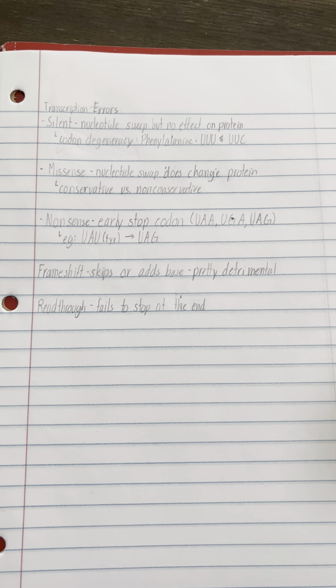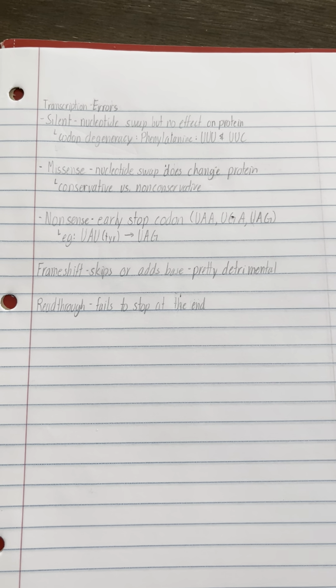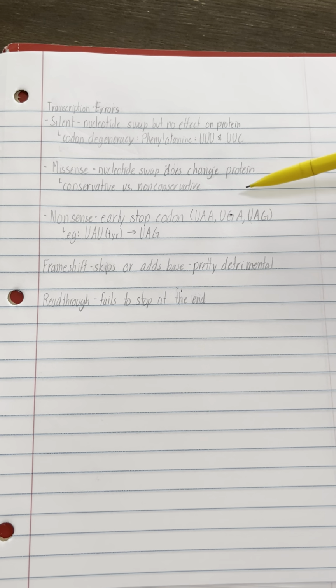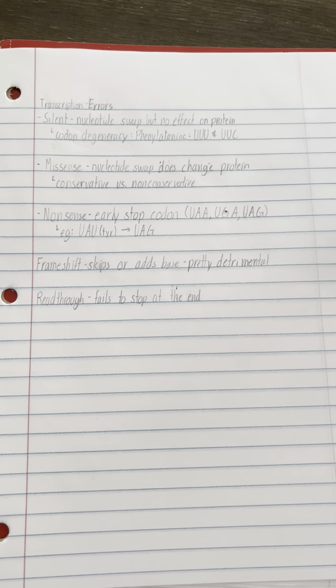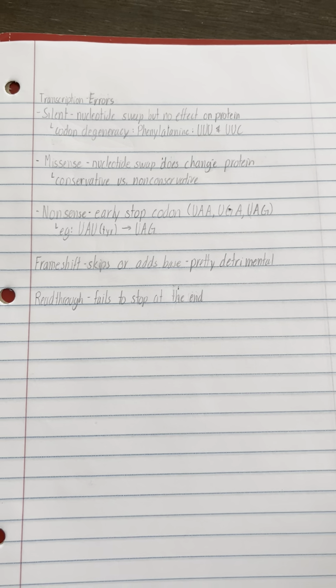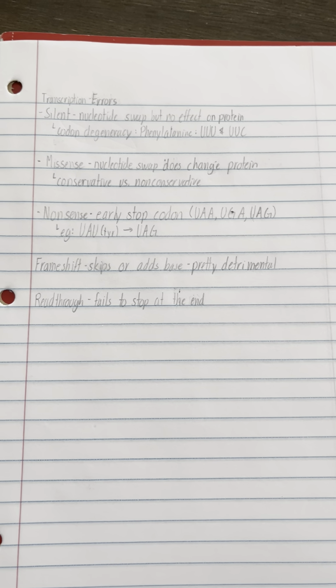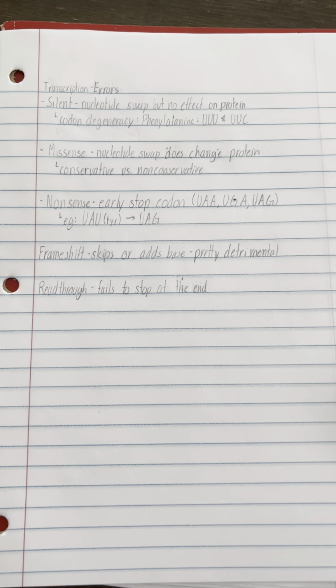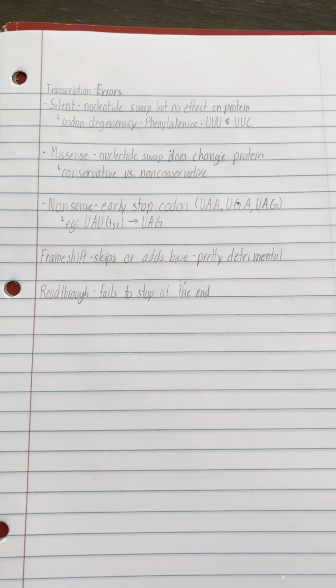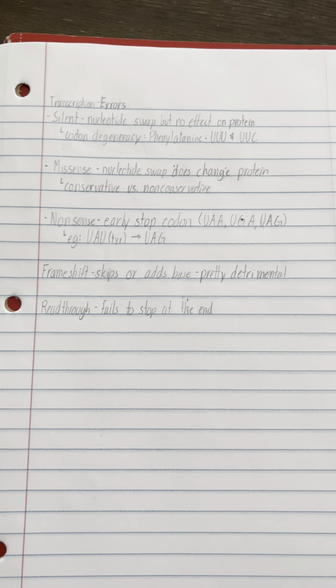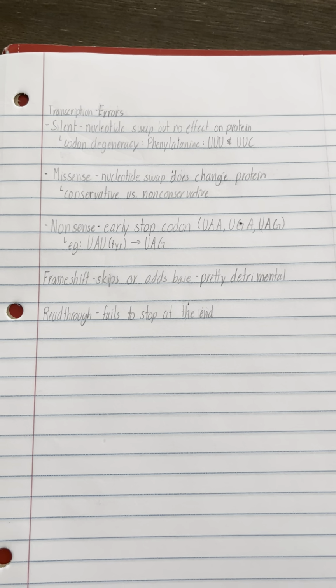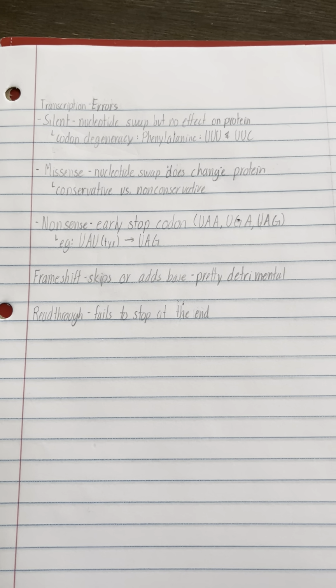Next is missense mutations. This is very similar, except it does change the amino acid. And there's conservative and non-conservative. Conservative basically means we change the amino acid, but it has the same function as the other amino acid. Oftentimes it's the same type of amino acid, and so there's not really any effect on the protein. Non-conservative is just what it sounds like. It will have a big effect on the protein, and that's not good. That's a much more serious error.